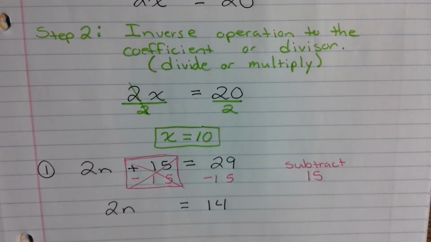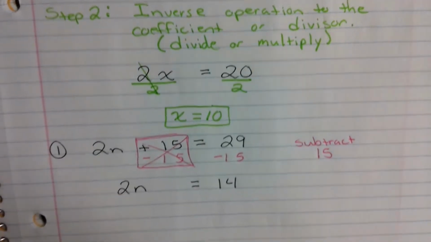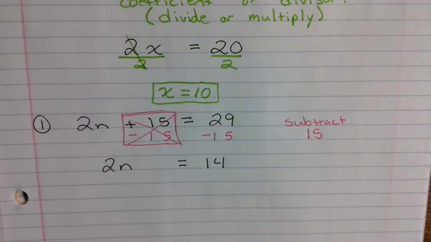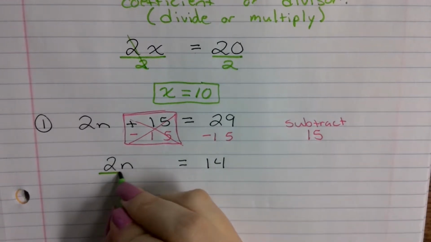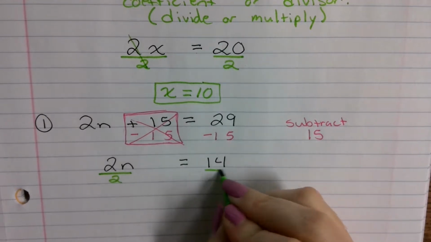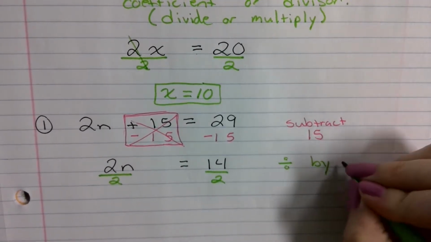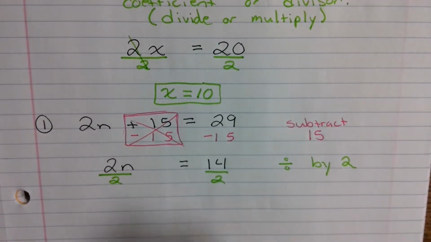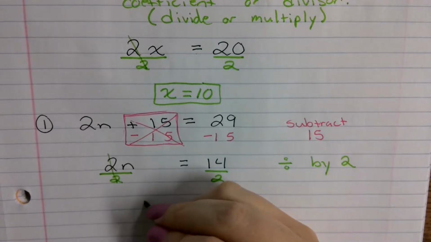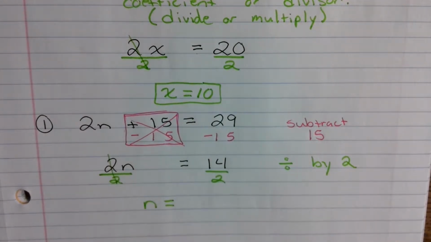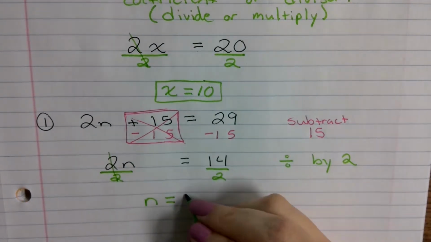So step 2, are we going to multiply or divide? Mohammed. Divide. So we're going to divide both sides by 2. The 2's will simplify to a coefficient of a 1. And n is now going to be equal to what? What's 14 divided by 2? 7.